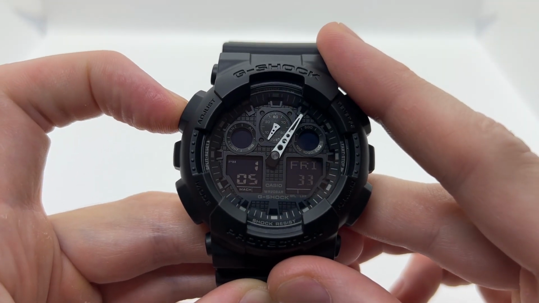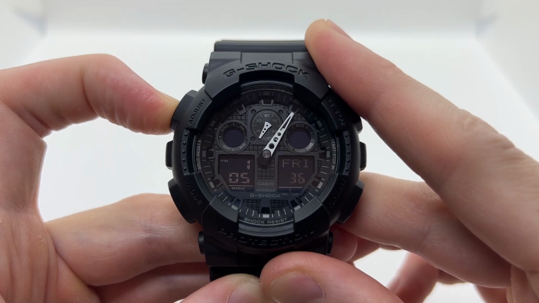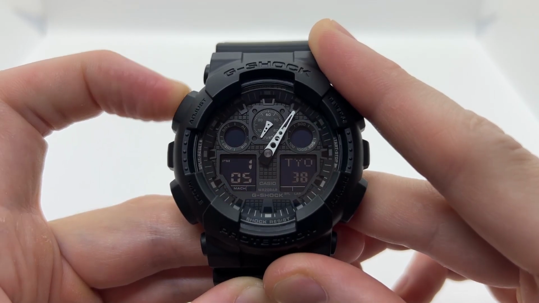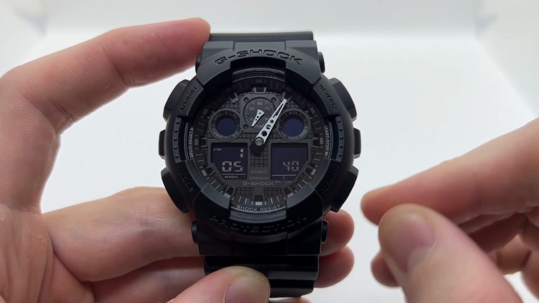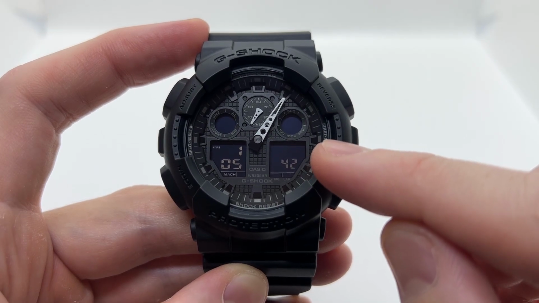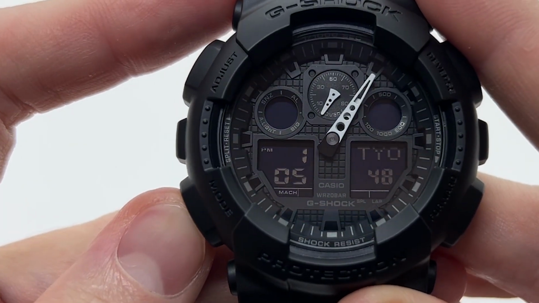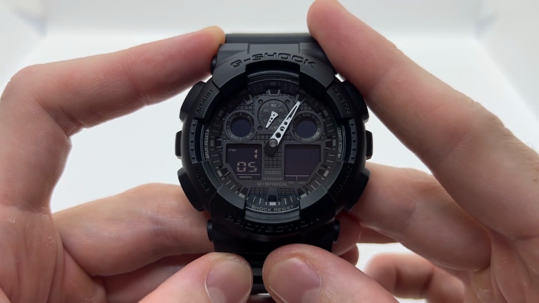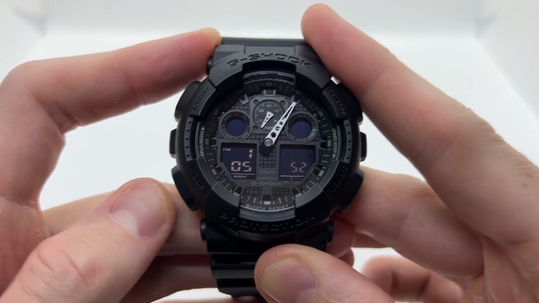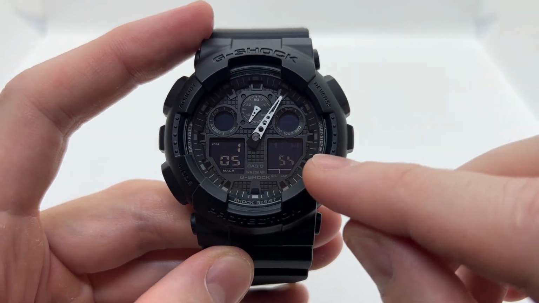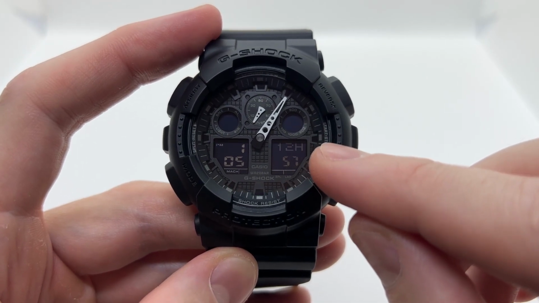What you need to do is to press and hold the adjust button for around 4 seconds. You are going to hear a small beep. After that, you will be able to change the home city. We are going to use the mode button in order to toggle between different options. The second one is the DST. I'm going to go past that, and here we have 12-hour display.